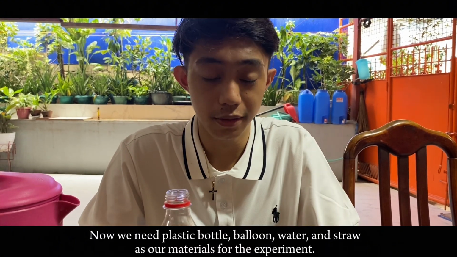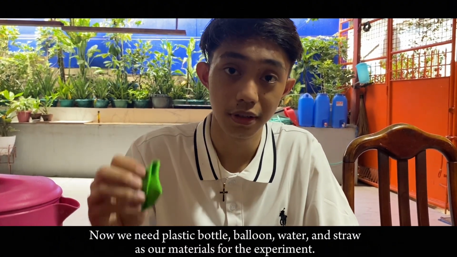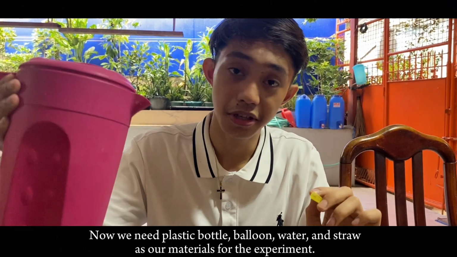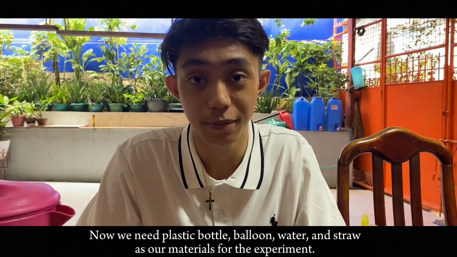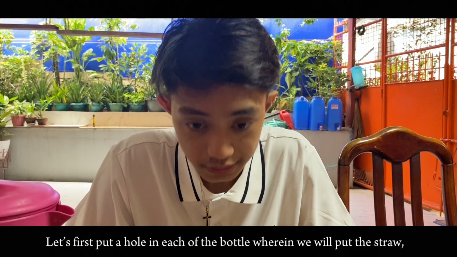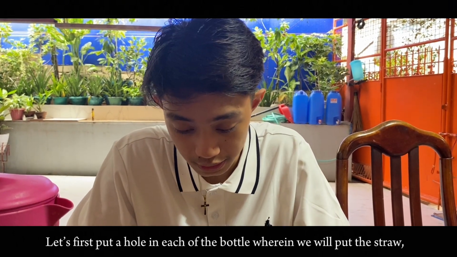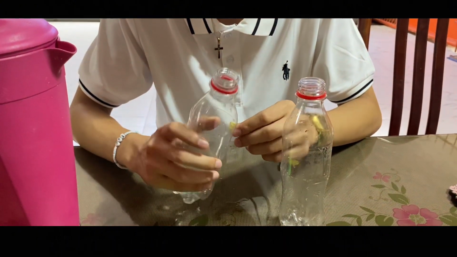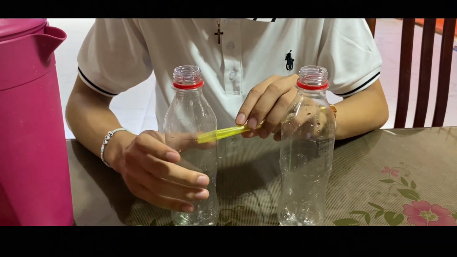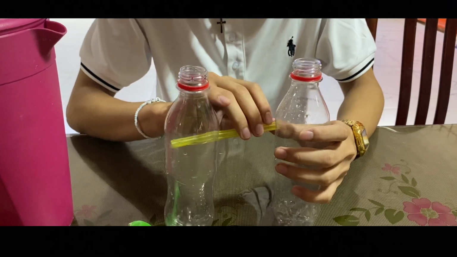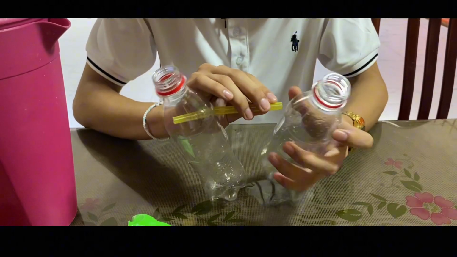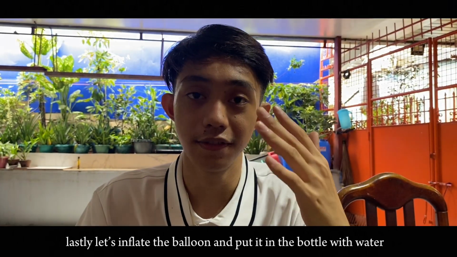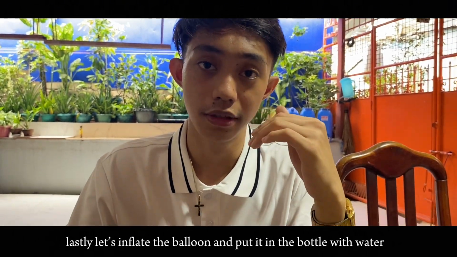Now, we need plastic bottles, a balloon, a straw, and water as our materials for the experiment. Let's first put a hole in each bottle wherein we will put the straw. And lastly, let's inflate the balloon in the bottle with water.